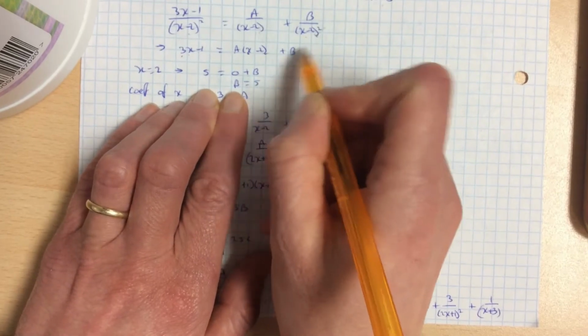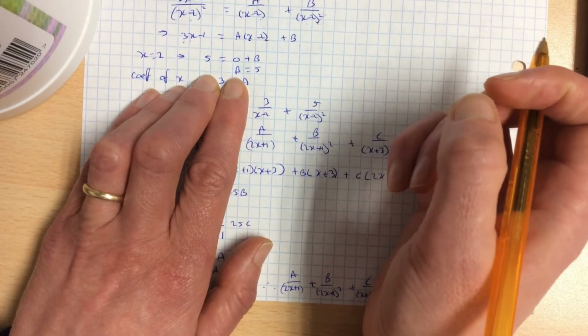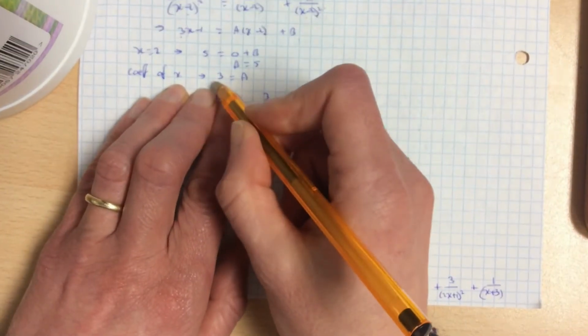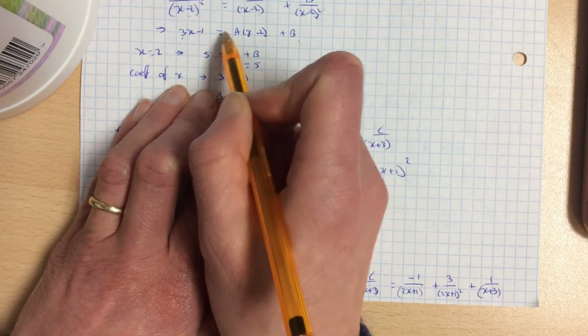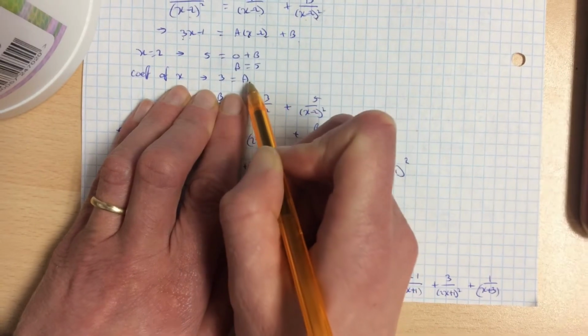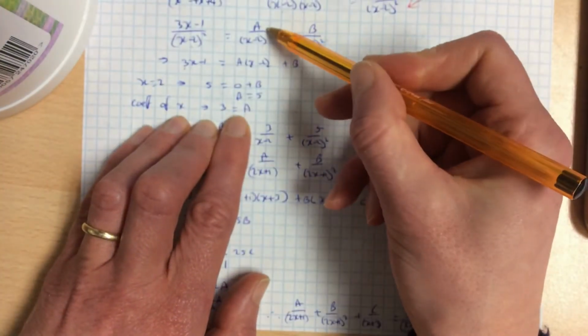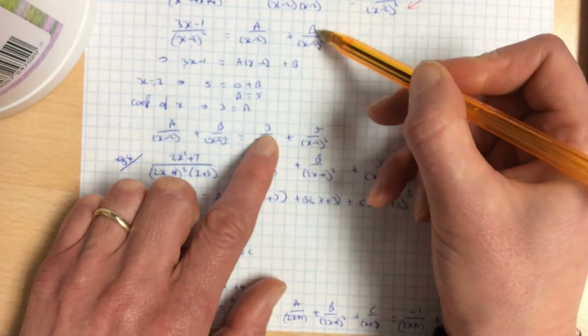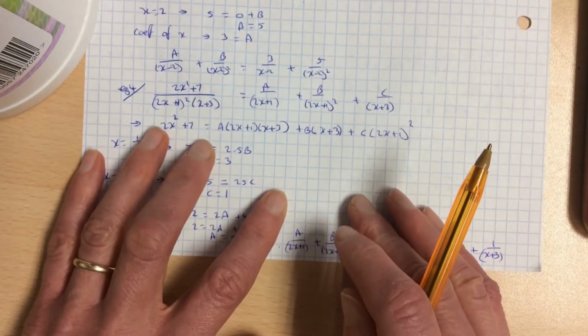Now, I've no other way of getting rid of another bracket, so I will now use the coefficient method. What's my coefficient of x? I've got a 3 on this side, and I've got an A on that side. So A is 3. So I've now got my A, which is 3, and I've got my B, which is 5. We'll try another one of those.